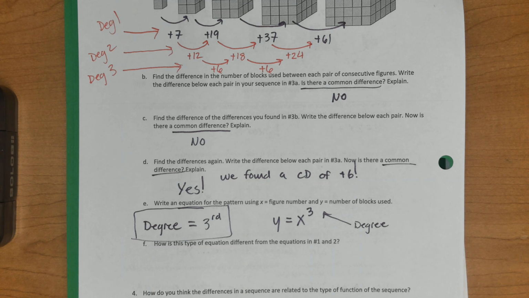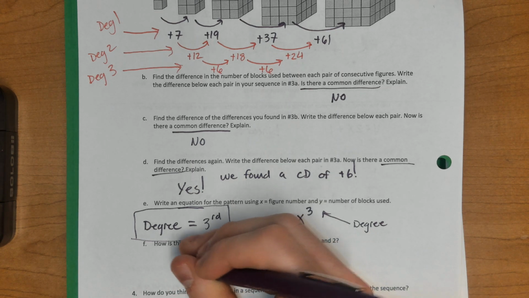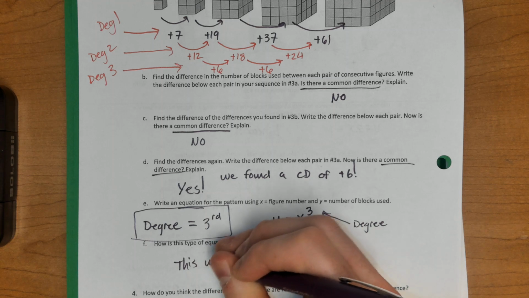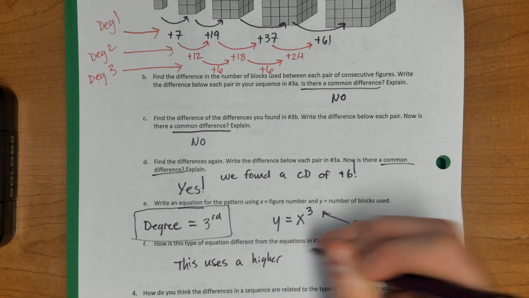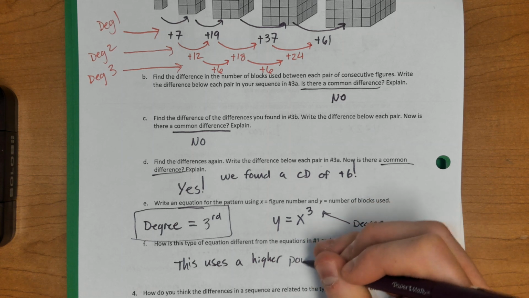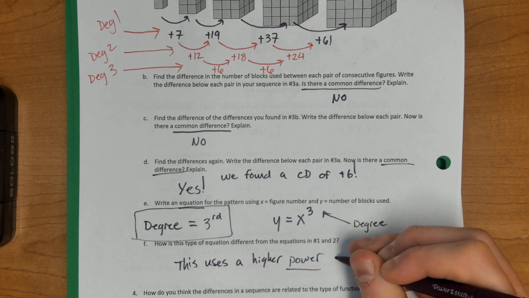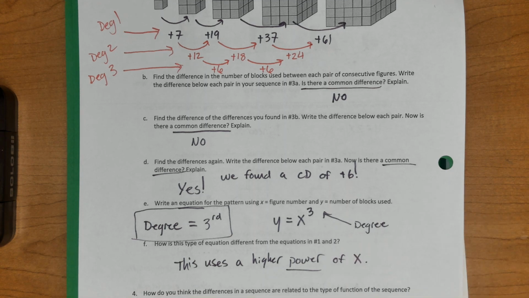So we got our equation formed here, or general equation. How is this type of equation different from the equations in our first two examples? This uses a higher, you could say, degree or power of x.